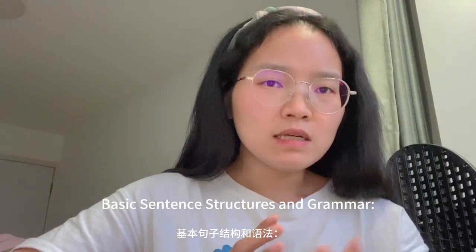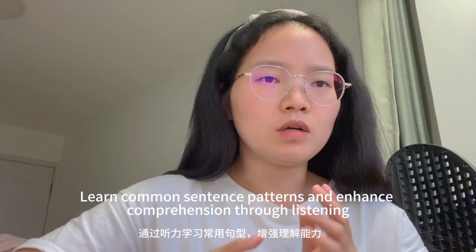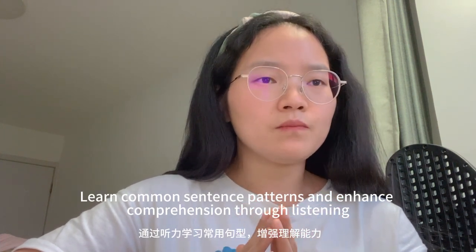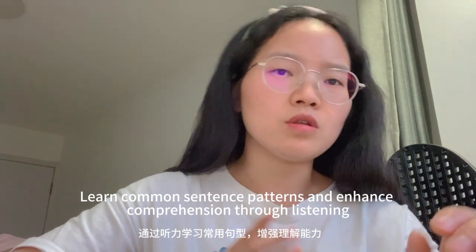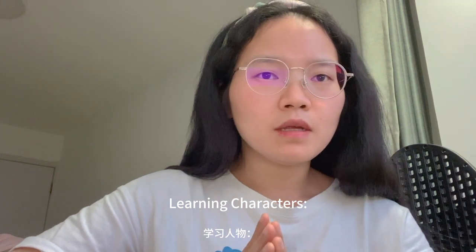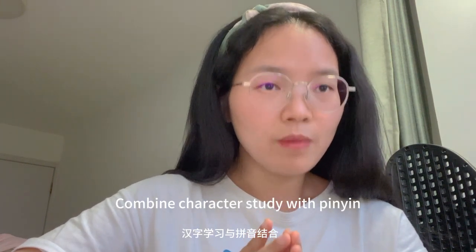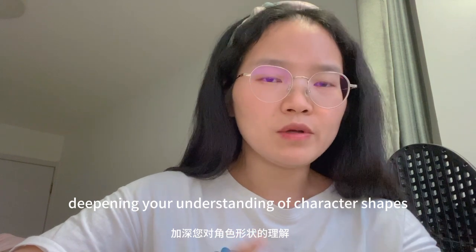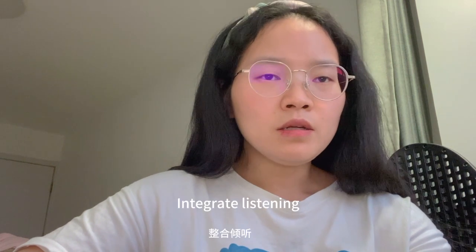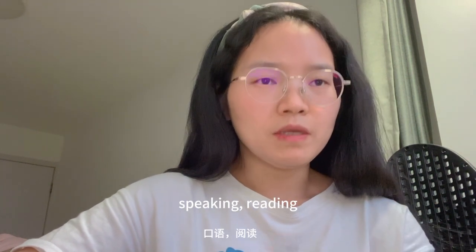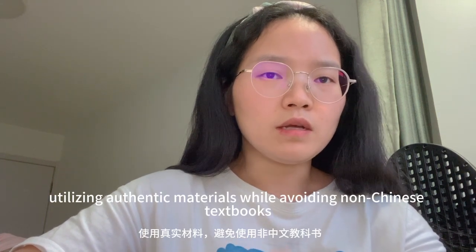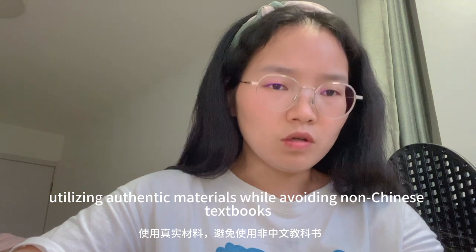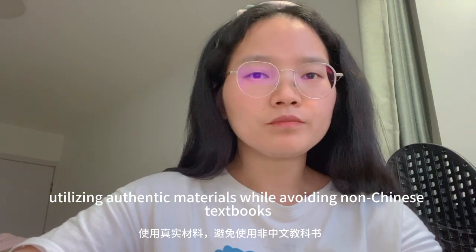Number 3, basic sentence structures and grammar. Learn sentence patterns and enhance comprehension through listening. Number 4, learning characters. Combine character study with pinyin. Deepen your understanding of character shapes. Number 5, comprehensive application. Integrating listening, speaking, reading, and writing skills. Utilizing authentic materials while avoiding non-Chinese textbooks.